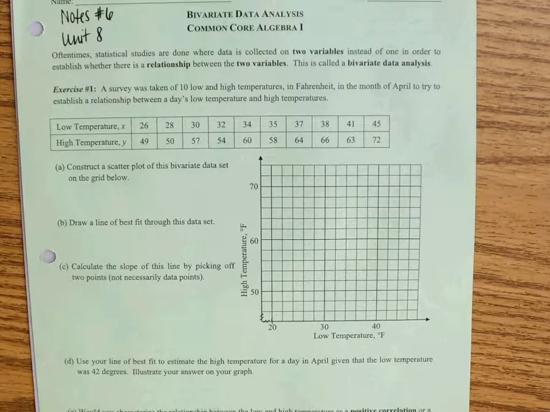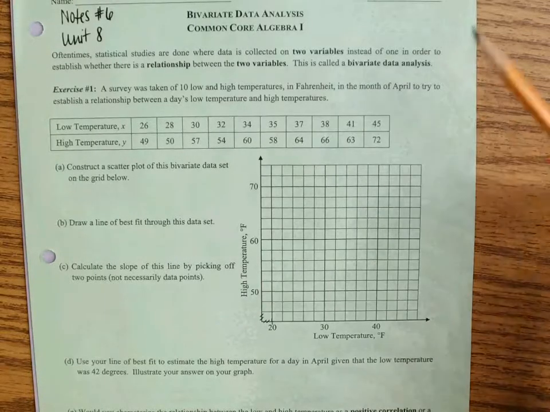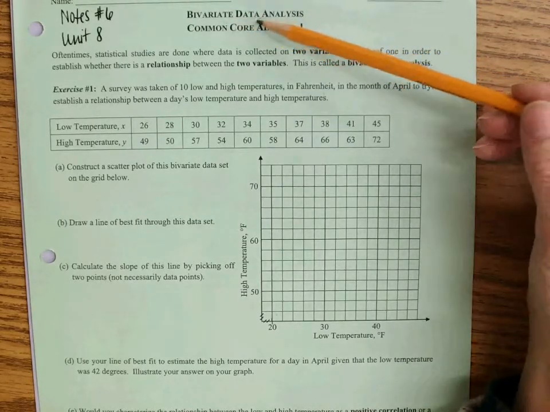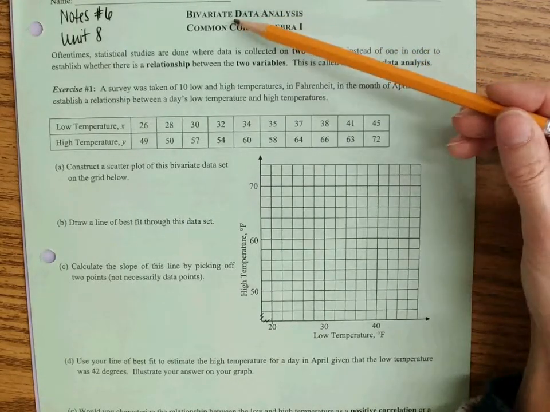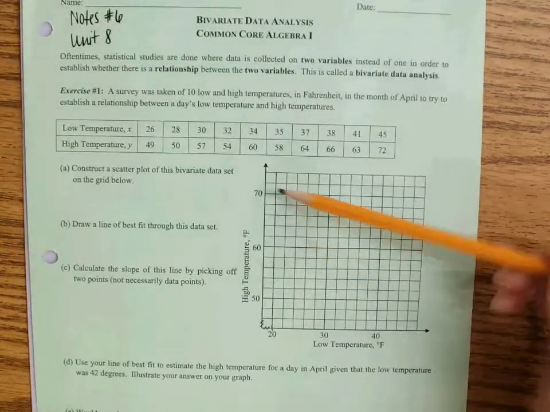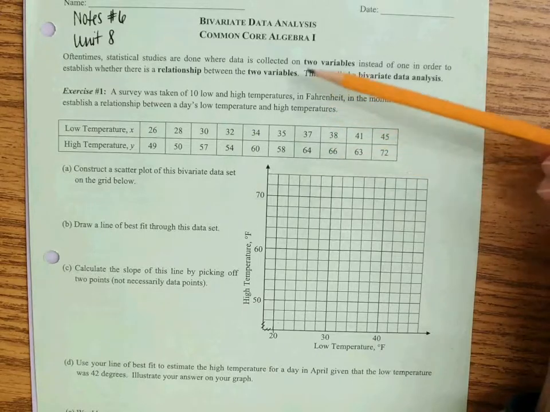Hey ladies and gentlemen, today we are starting some information about statistics, data analysis, and specifically scatter plots and correlation. So with today's notes number 6, I'm going to talk about bivariate data. The reason it's called bivariate data is because we're going to be comparing X values and Y values. Okay, and here's a table of that as well.